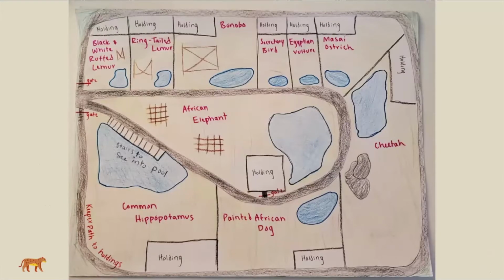This is an overall drawing of our Africa section. You can see some of the features in the cages, where the holdings and gates are, rough size comparisons of the cages, and where the paths are located. The blue is water pools, and the gray in the cheetah's enclosure is lounging rocks.